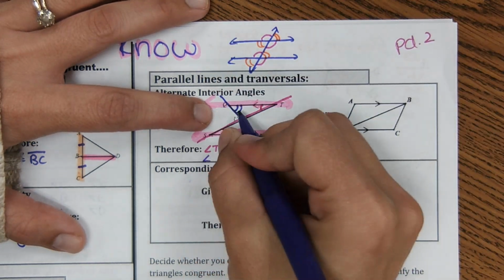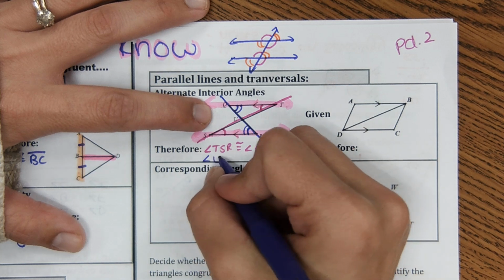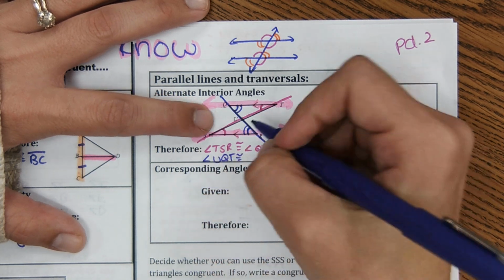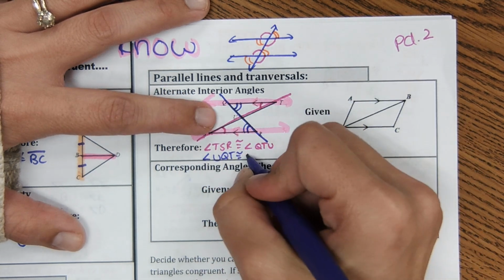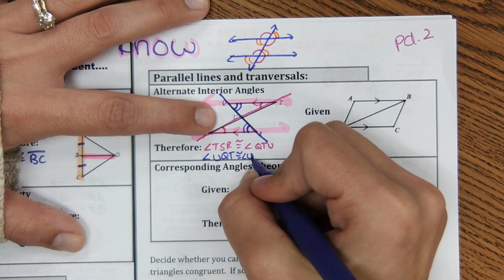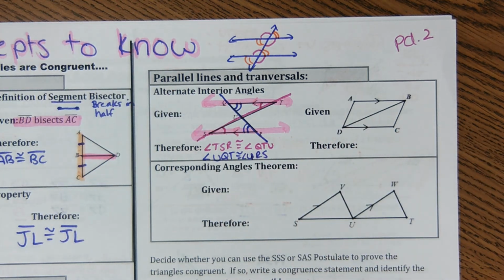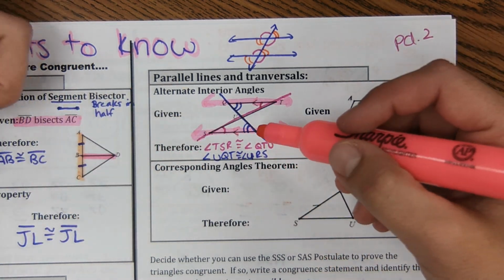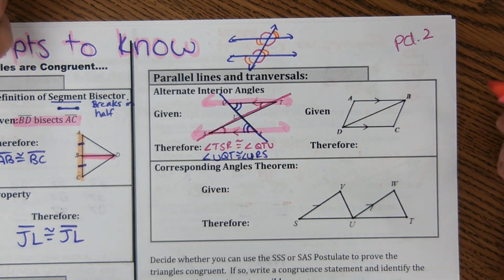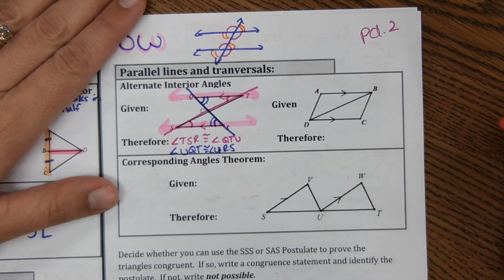So angle UQT is congruent to angle URS, because alternate interior angles are equal. So then you have angle, angle, and all you need is one more piece of information, and you could have angle, angle, side, or something like that.